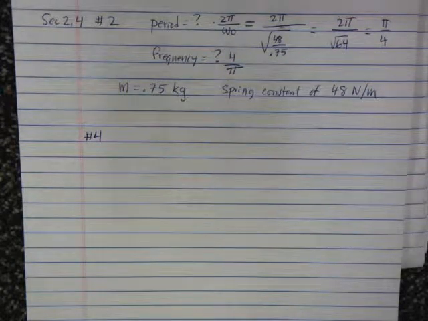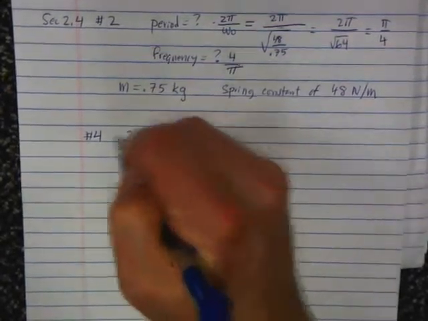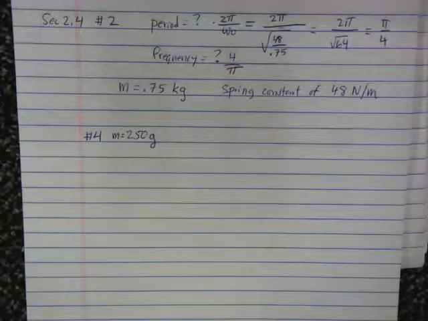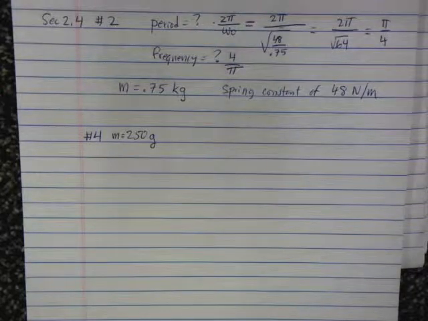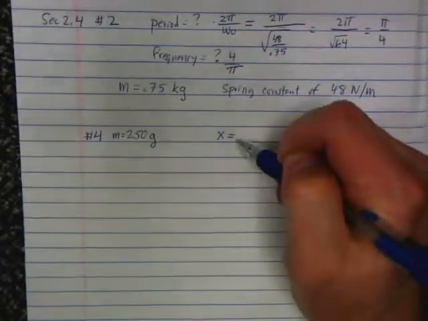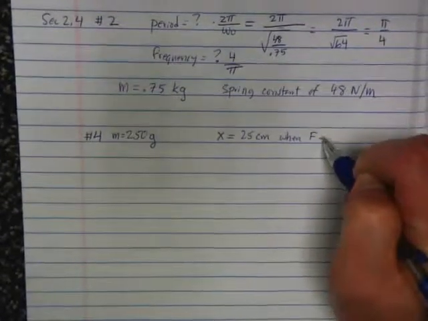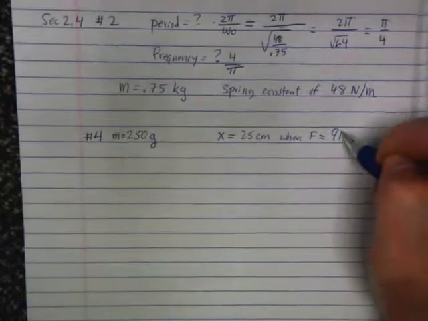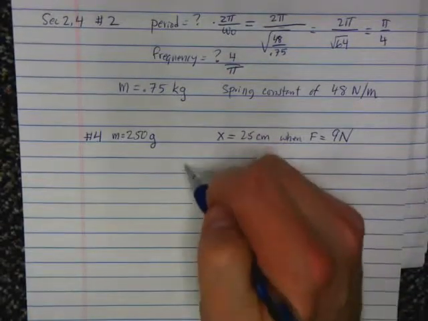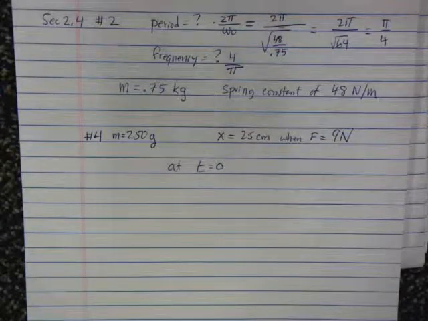Number 4 says, a body with a mass of 250 grams is attached to the end of a spring that is stretched 25 centimeters by a force of 9 newtons. So we have X equals 25 centimeters when the force is 9 newtons. At time equals 0, the body is pulled 1 meter to the right.